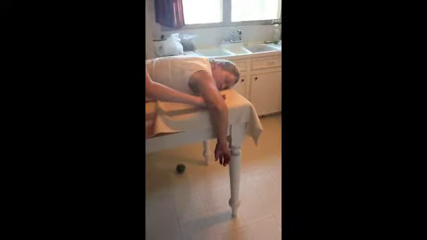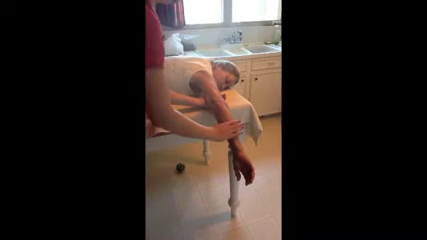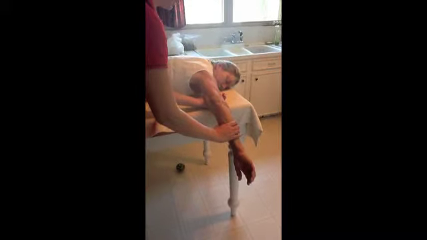Can you straighten your arm for me, please? Good. Hold your arm there and don't let me push it back down. I'm going to apply some resistance.